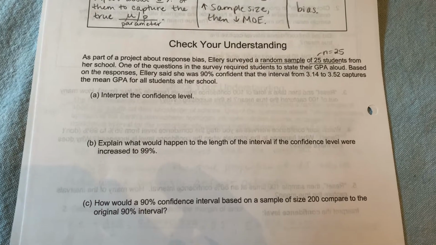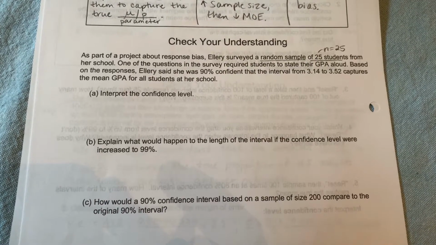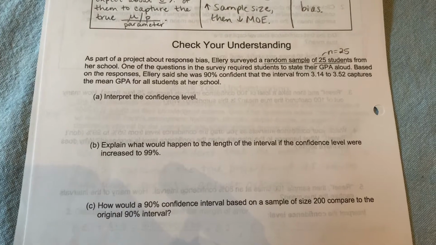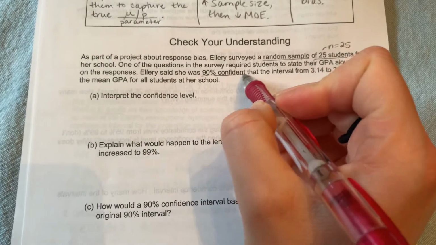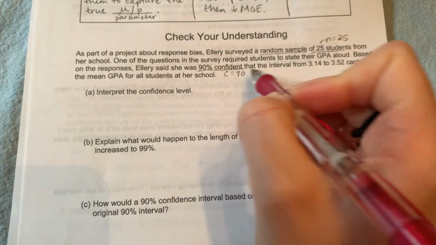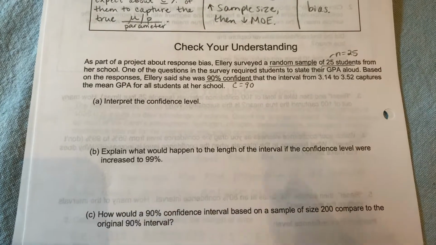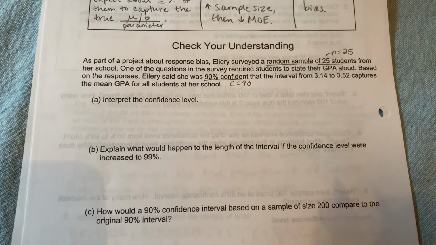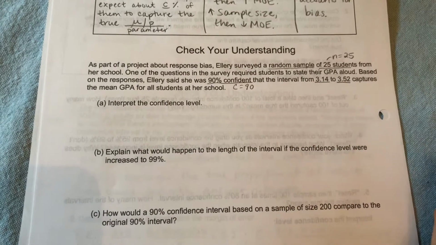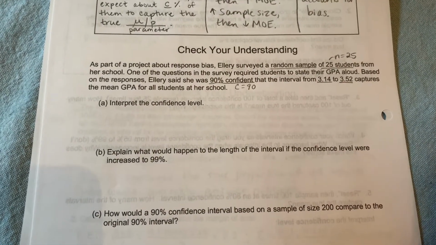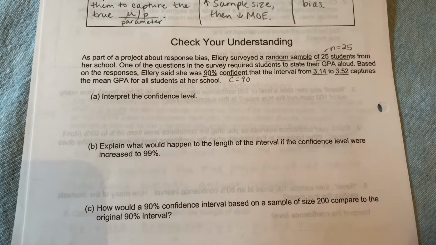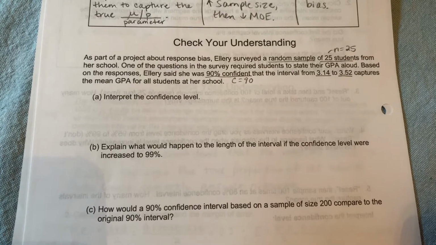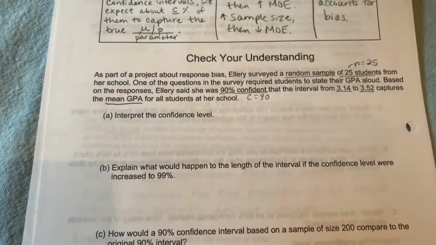One of the questions in the survey required students to state their GPA aloud. Oh, I don't know if you guys would be willing to do that. And based on the responses, Ellery said she was 90% confident. Okay, so I know my confidence level, right? My confidence level is 90. So she's 90% confident that the interval from 3.14 to 3.52, there's our interval, captures the mean GPA for all the students at her school. Look at that. It's a very nicely interpreted confidence interval using that same sentence that we were using on the previous big ideas. And we then know also that our parameter is the mean GPA.